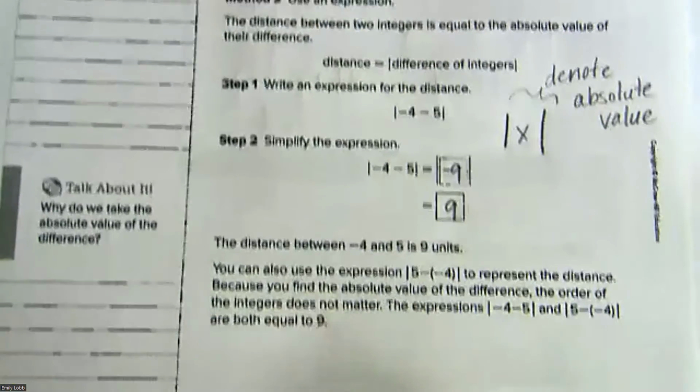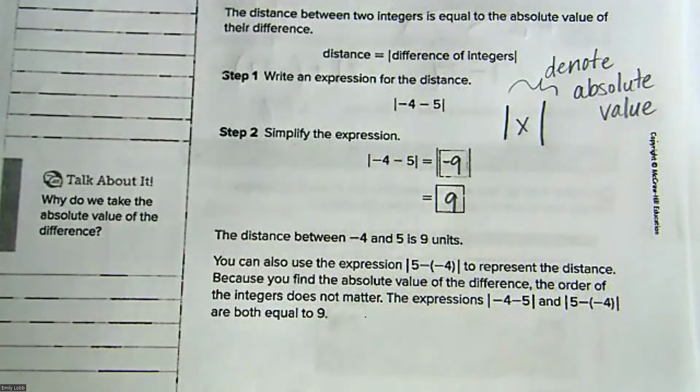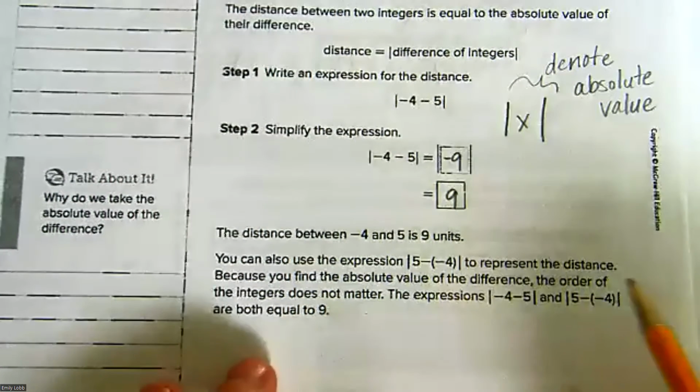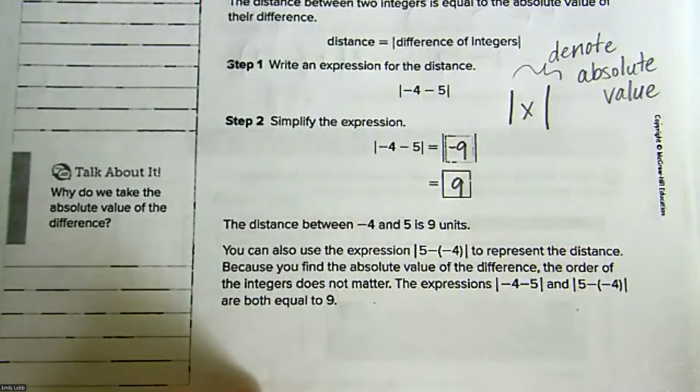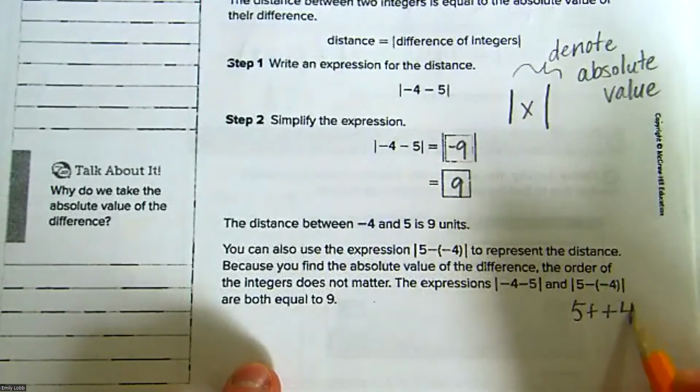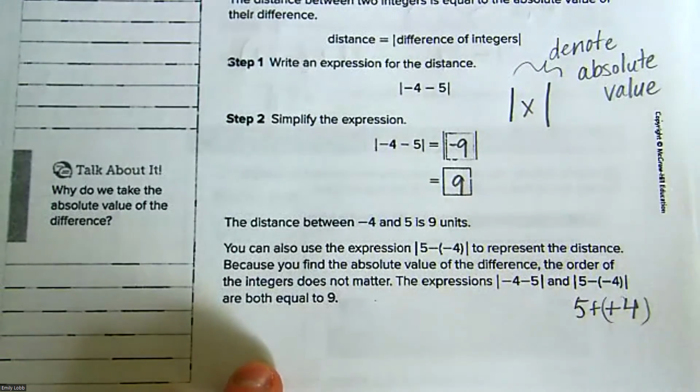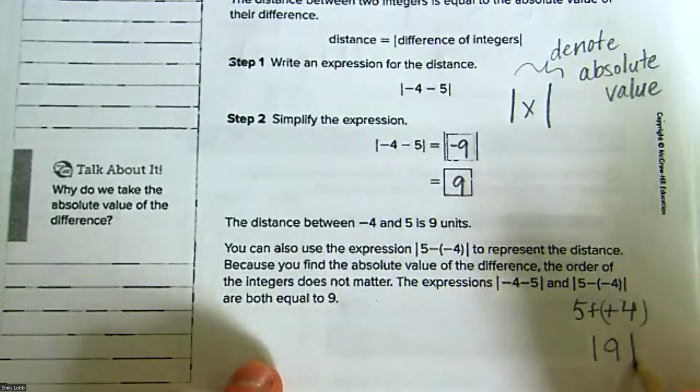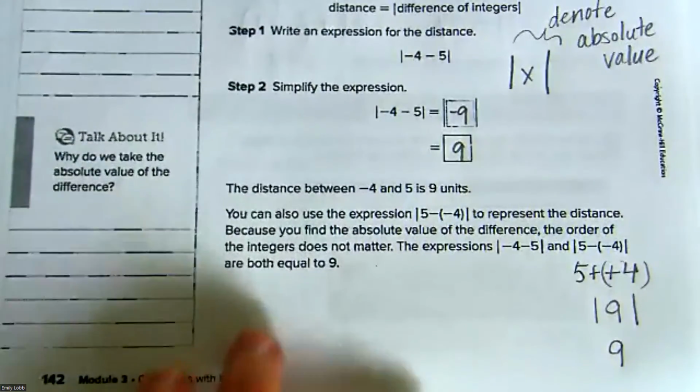All right, so you can also use the expression 5 minus -4 to represent the distance. Because you find the absolute value of the difference, the order of the integers does not matter. So the expressions absolute value of -4 minus 5, and absolute value of 5 minus -4 are both equal to 9. If you're wondering how that equals 9, remember, we keep, change, change. Or keep, switch, switch. So 5 plus 4 is 9, and of course, the absolute value of 9 is also 9.